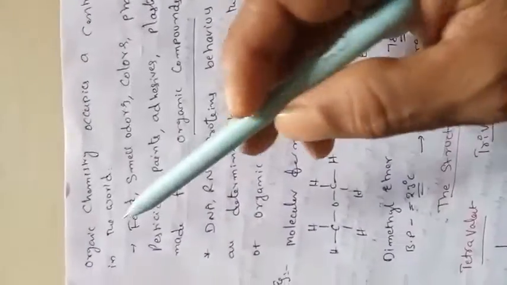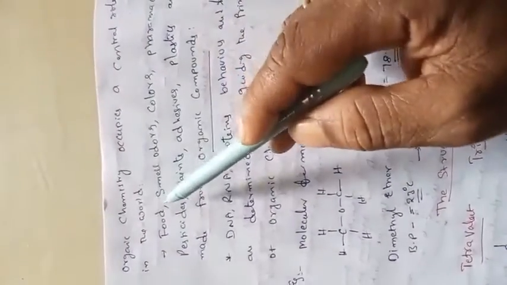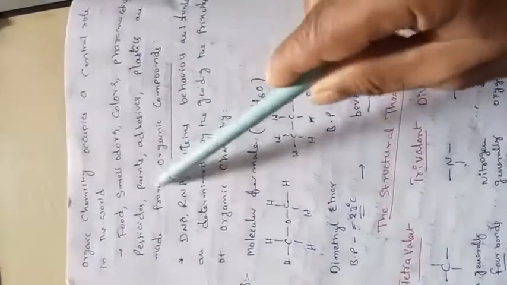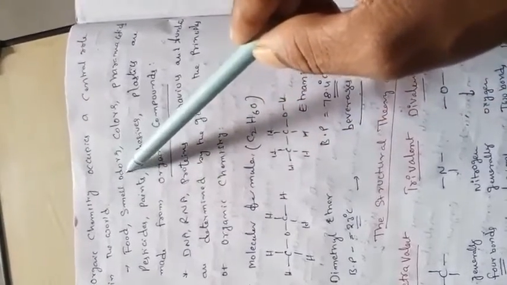Organic chemistry occupies a central role in the world. For example, you can see it in the food industry, odor, smelling and flavoring reagents, coloring agents, the pharmaceutical industry, pesticides, the paint industry, adhesives, and plastics.